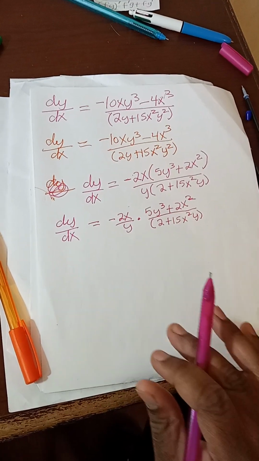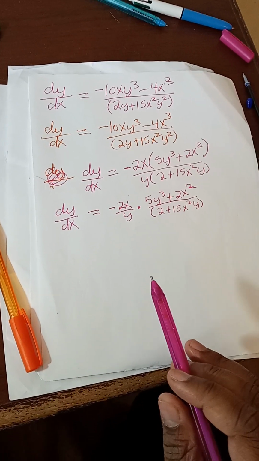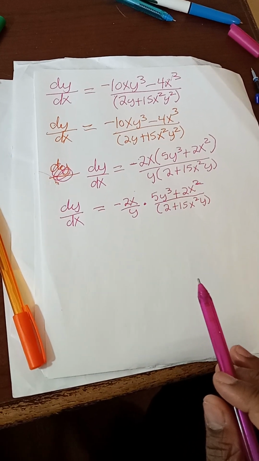Now, I hope you learned a lot from this lesson based on calculus implicit differentiation.